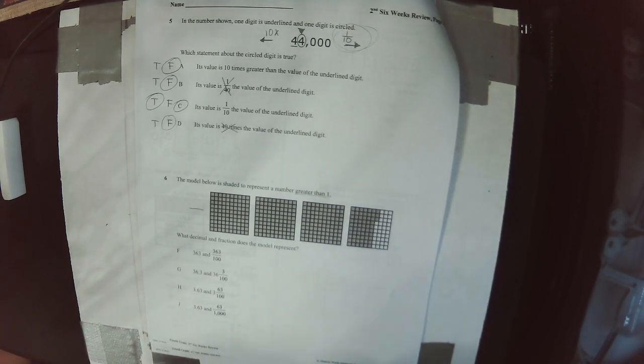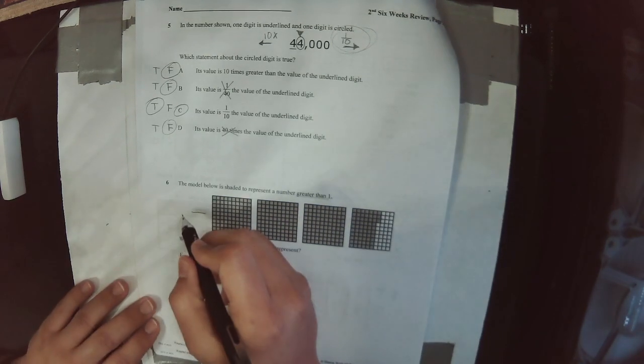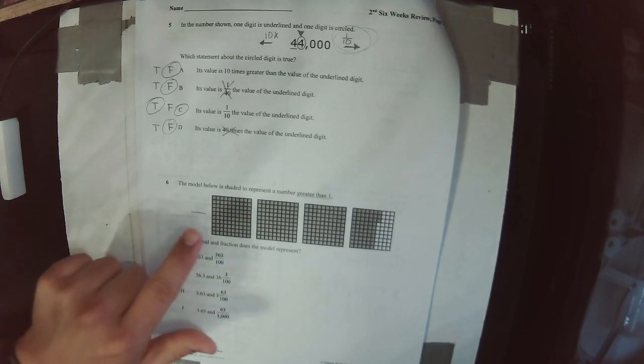No blank spaces on those. So that tells me that I need to put a number in front of my fraction. Who can tell me what number should go in front of the fraction?